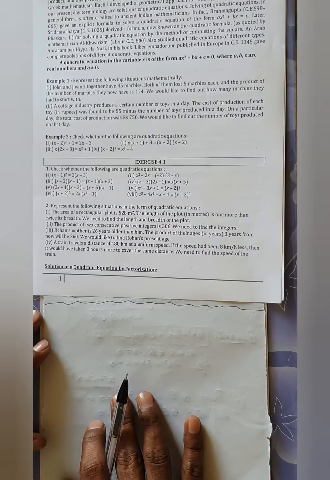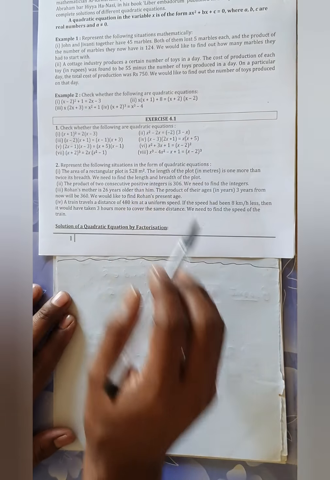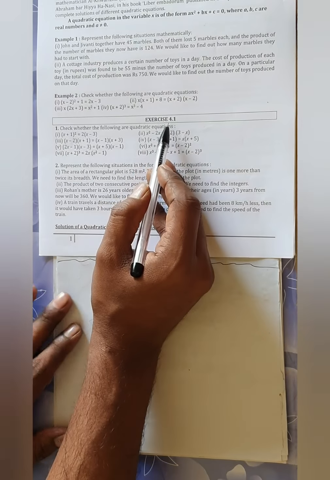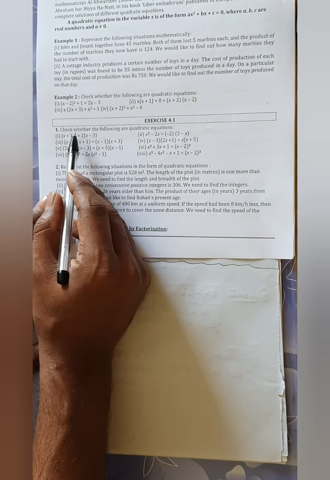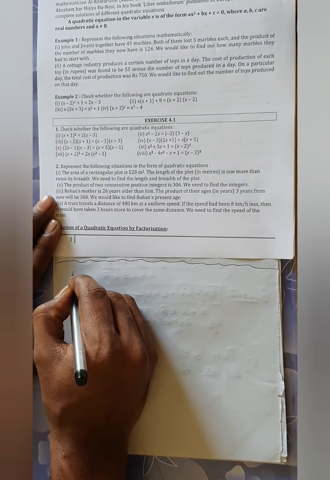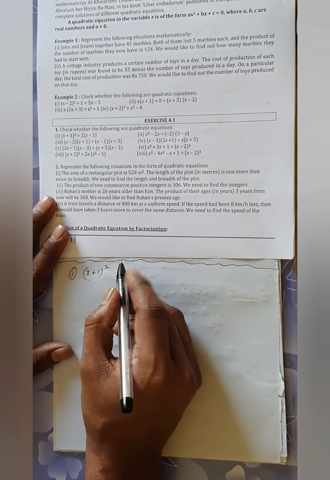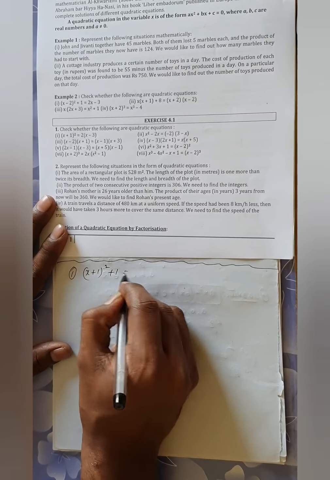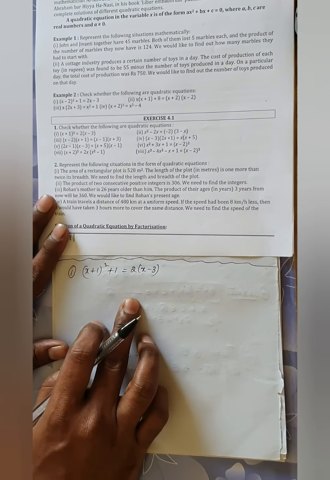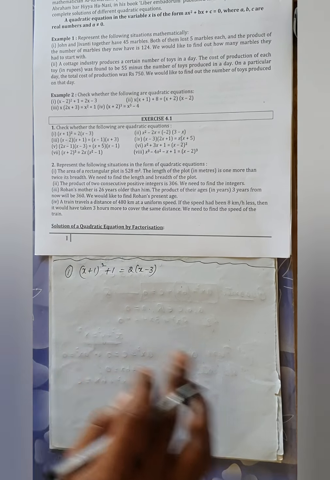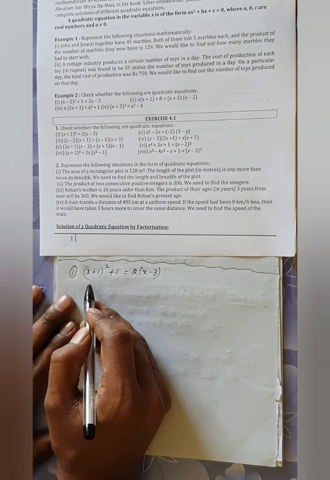So let's see the questions in exercise 4.1. Okay, so this is in your second textbook. The first question is like this: I have x plus 1 whole square plus 1 is equal to 2 into x minus 3. Now this is an equation. I want to check whether this is a quadratic equation or not. Let us simplify the equation and then come to the conclusion.